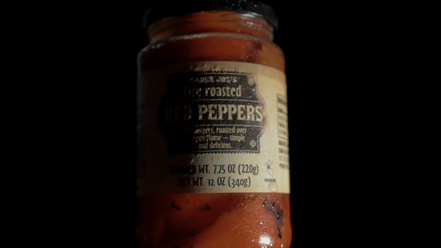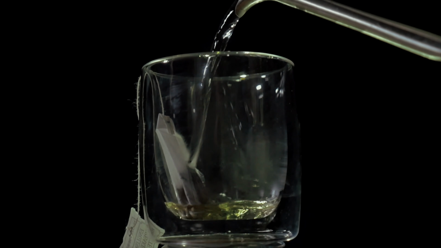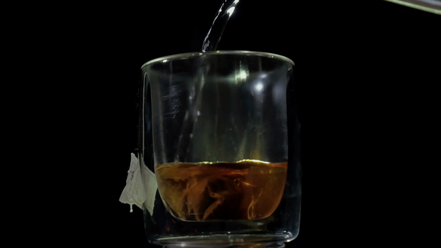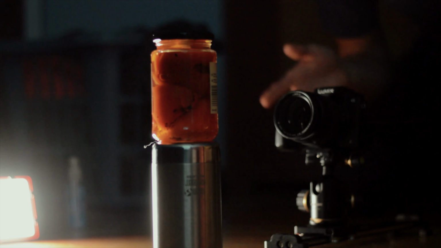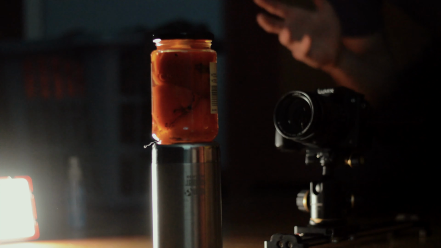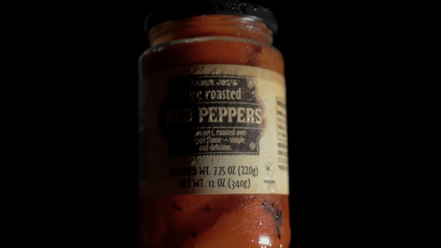But if there is a full glass bottle like this, you're really gonna have to reflect the light or move the light somewhere else, move it further away, as well as diffuse it with some paper or some parchment or something like that, just to get the light a lot softer so you don't get those hard spots. But in this situation, I think it's working pretty well.